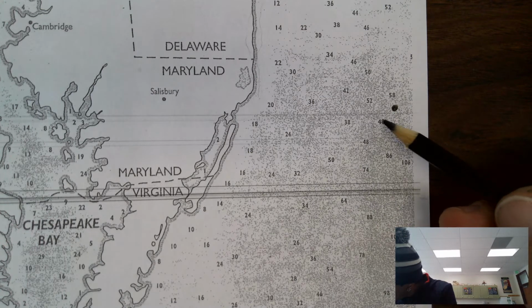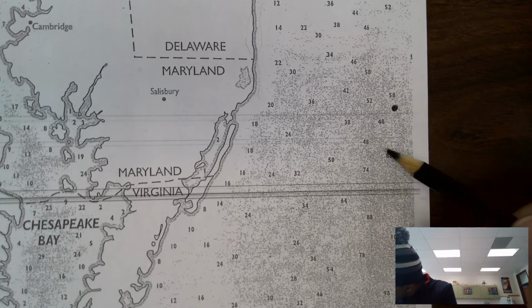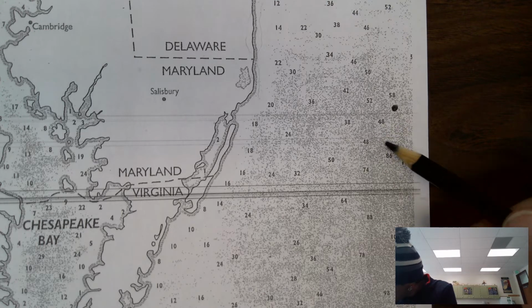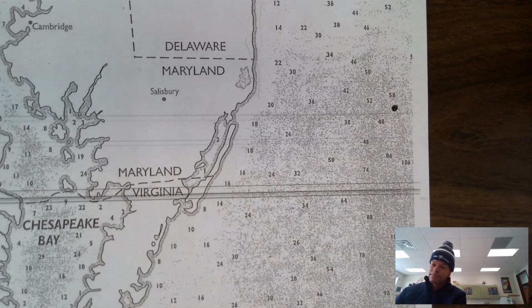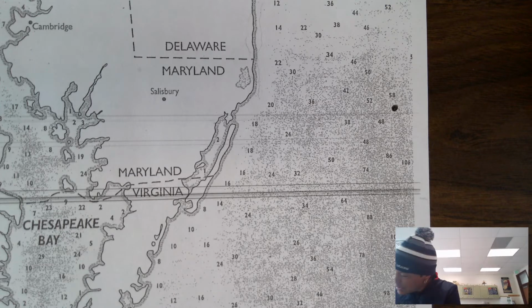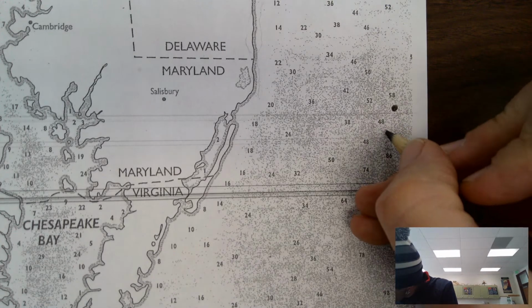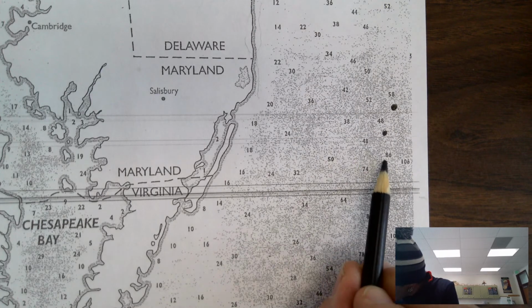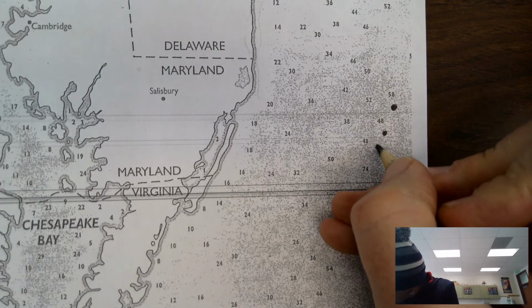Here we have 38 and 86. 60 will probably be in between that. 60 on a number line is in between that. And it's probably kind of close to there. Here's another 48 and 86. 60 will be between those. Maybe right there.